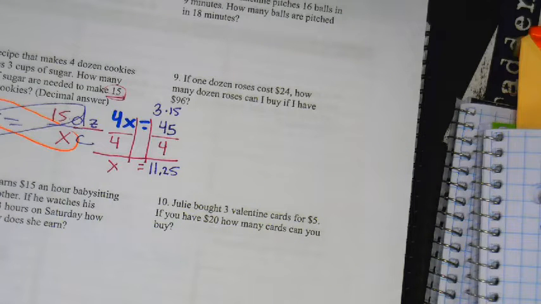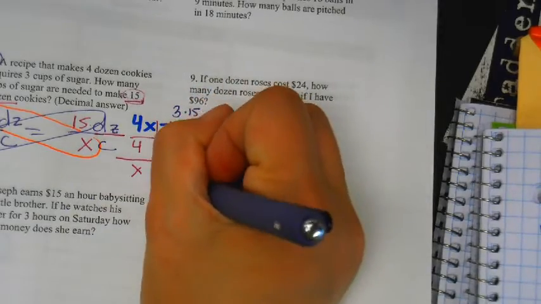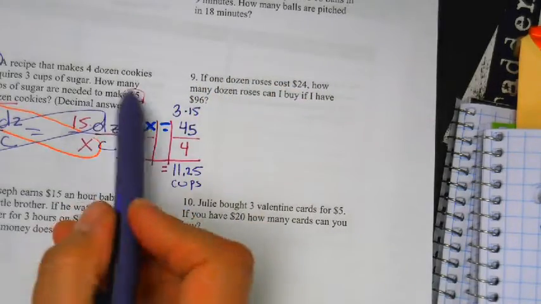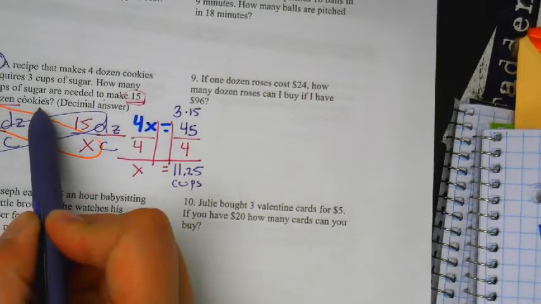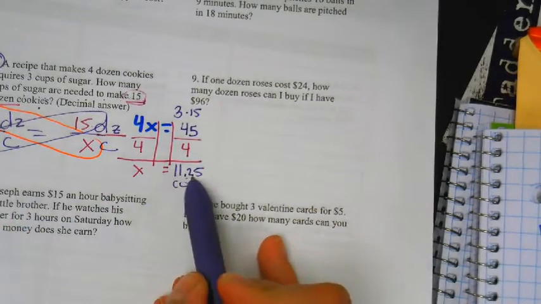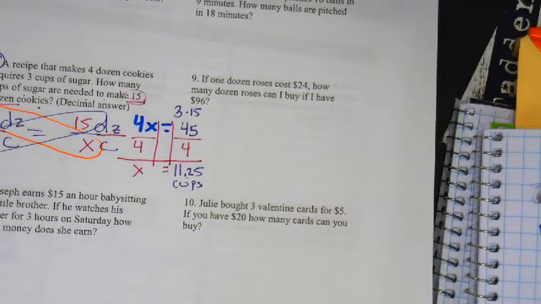11.25 what? What are we solving for? Cups. How many cups of sugar are needed to make 15 dozen cookies? 11.25 cups. That's a lot. Well, if you've ever baked, you know that anything that's baked uses a lot of sugar.